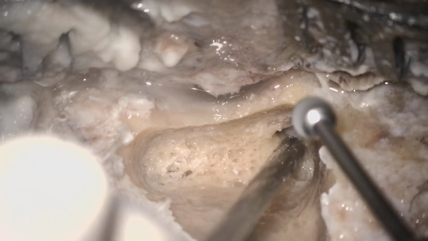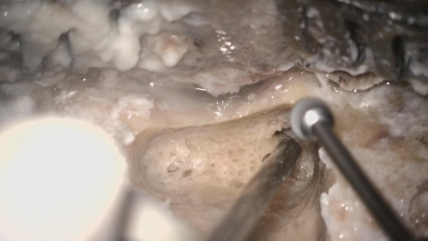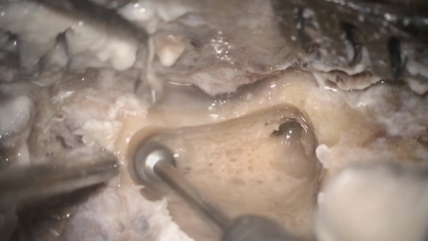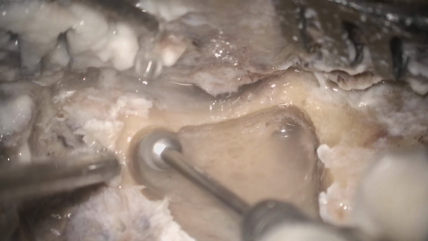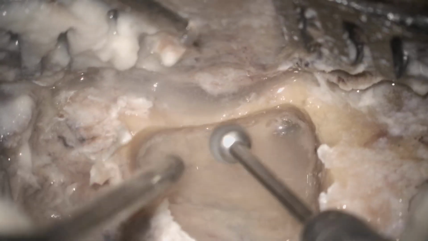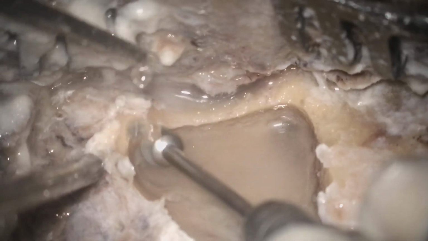Then two landmarks are very important. First is the lateral semicircular canal, second is the digastric ridge, and the third one is the incus. I will show how you have to identify the incus and what is the role of the incus in delineation of the facial nerve in the mastoid cavity. So first we have to drill all the bones from the tip cell area.